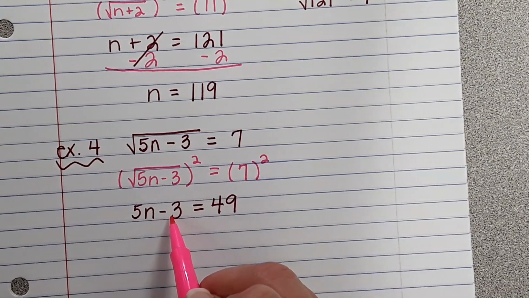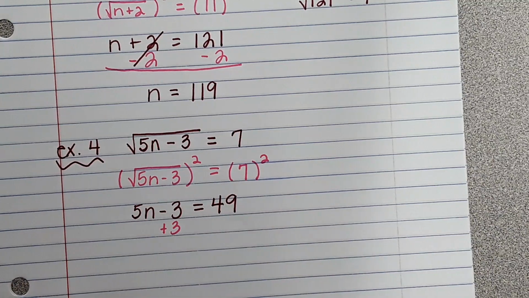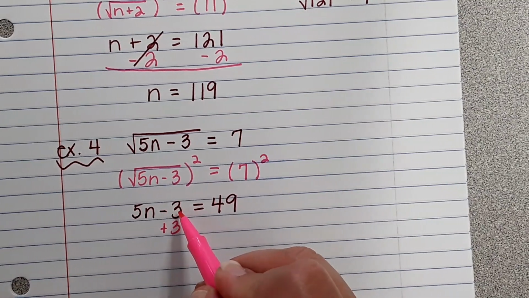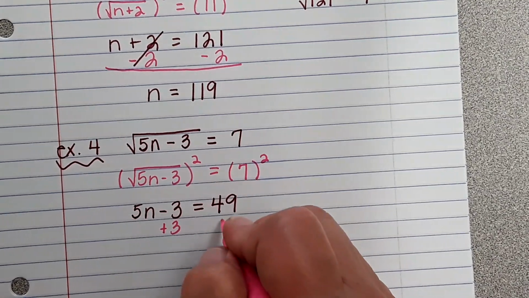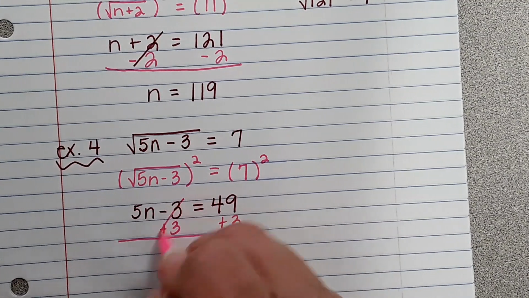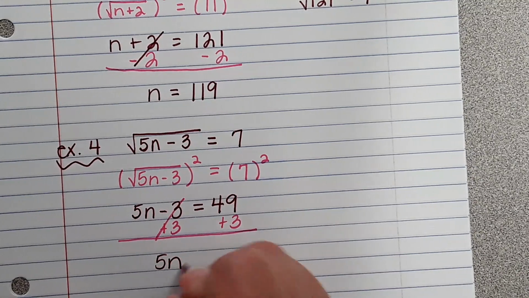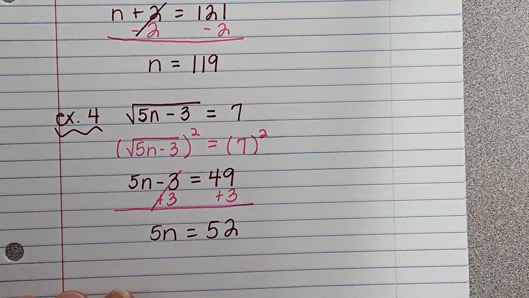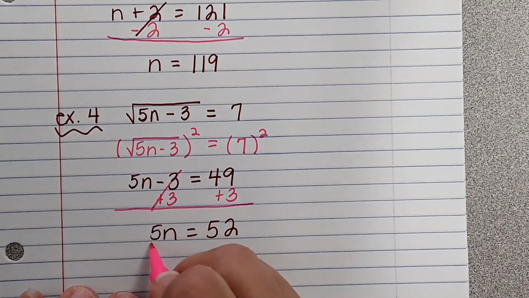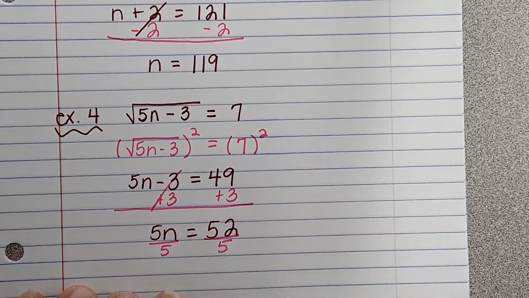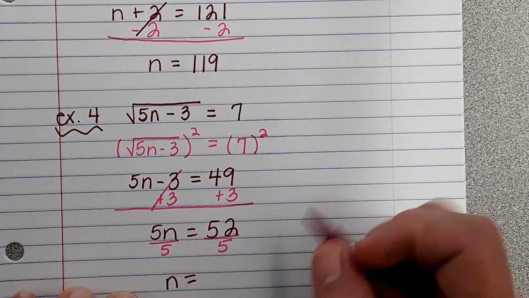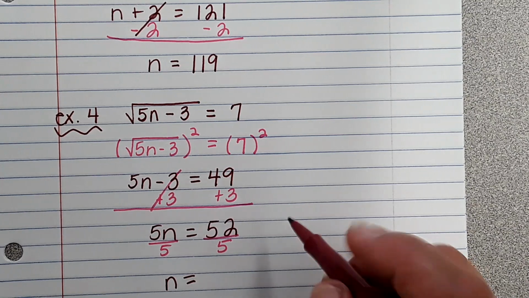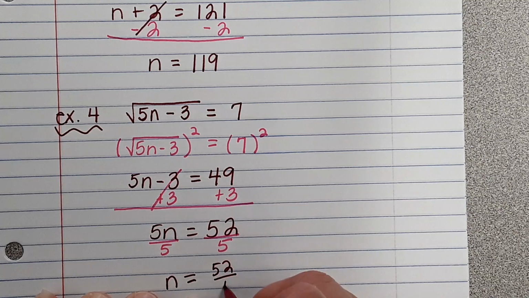So if I'm subtracting 3, I'm going to add 3. Remember, when you're solving an equation, you always start with your adding and subtracting. So I was subtracting 3, so the inverse of subtracting 3 is adding 3. Then what are we going to do? Divide by 5. You guys, 5 doesn't go evenly into 52. So just leave it as 52 over 5.